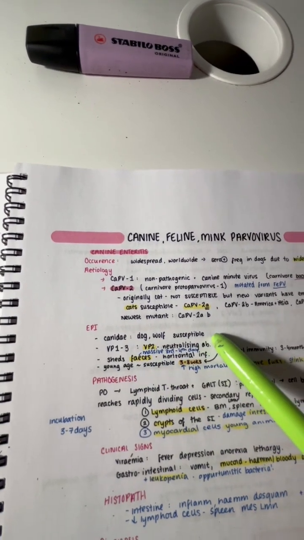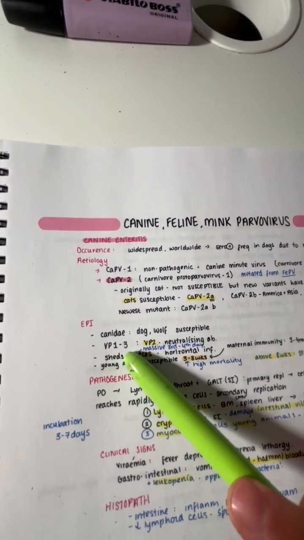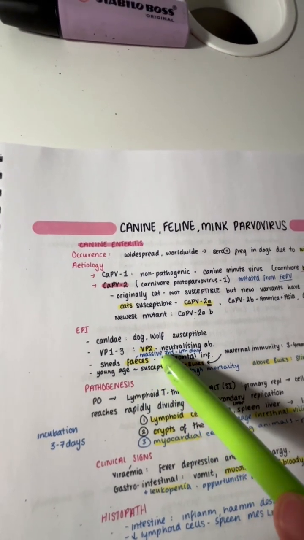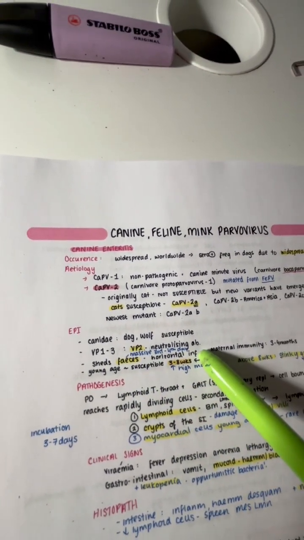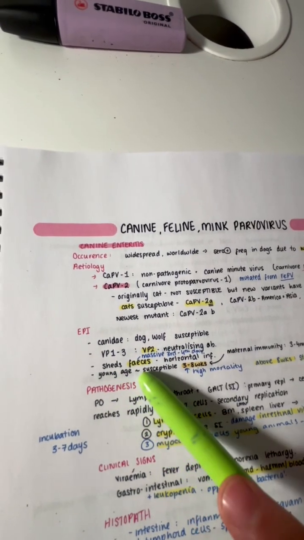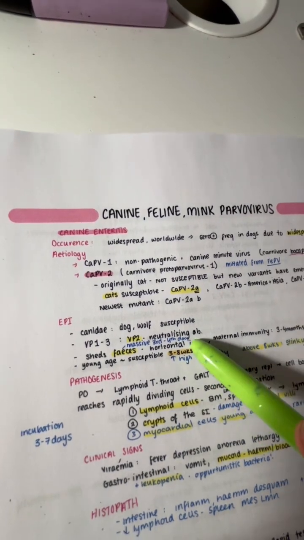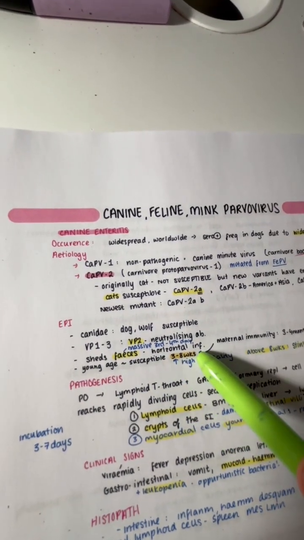They're both susceptible. There are 3 viral proteins, viral protein 1, 2, and 3. Viral protein 2 neutralizes antibodies. The virus sheds in the feces. There's a massive shedding of the virus on the 3rd and 4th day. The virus has a horizontal infection.